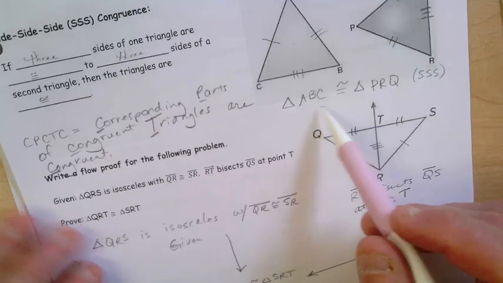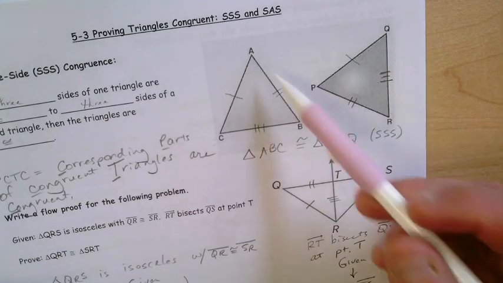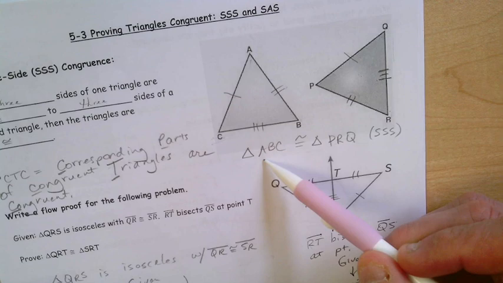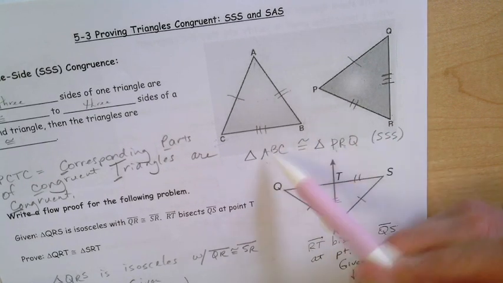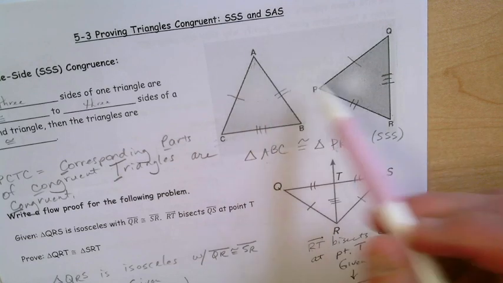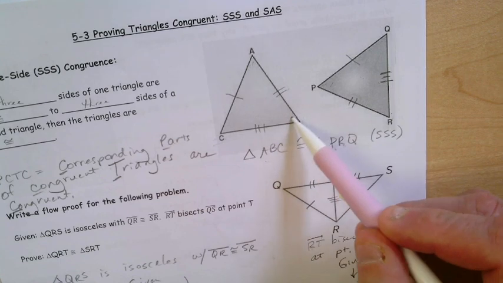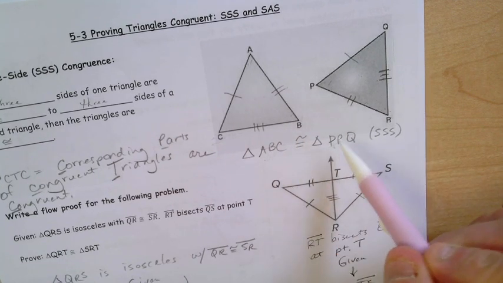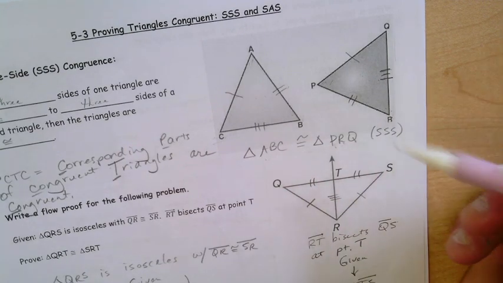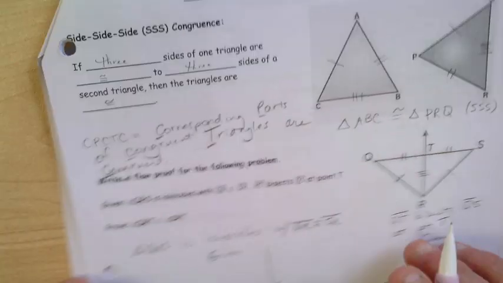So once I've proven the triangles congruent, what then do I know? Well, I then know that angle A is congruent to angle P because they correspond and they're within congruent triangles. So corresponding parts of congruent triangles are congruent. I then know that angle B is congruent to angle R, because they correspond and they're in congruent triangles, so they have to be congruent. And likewise, angle C is congruent to angle Q. So again, memorize that CPCTC.